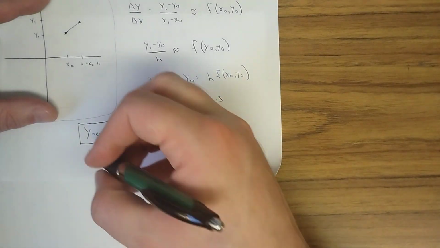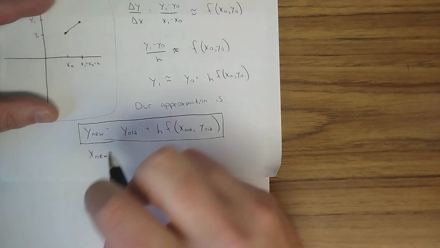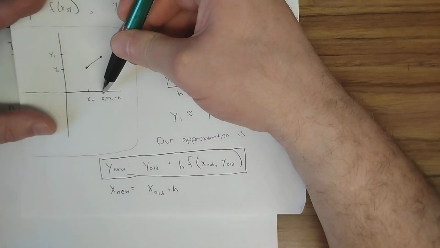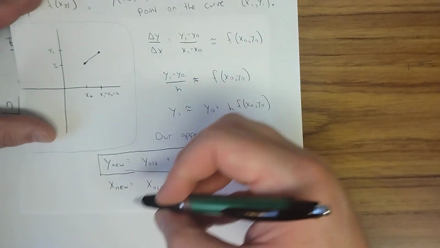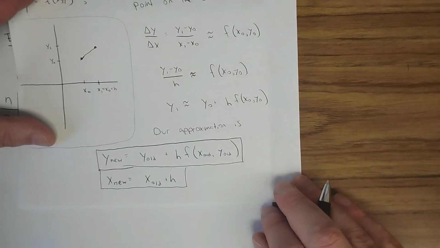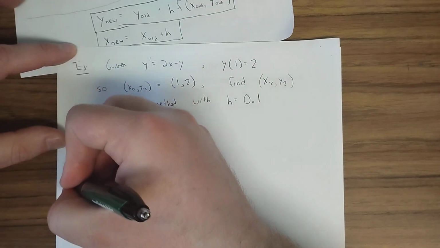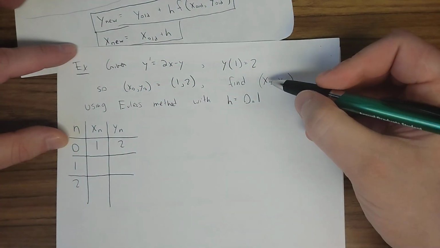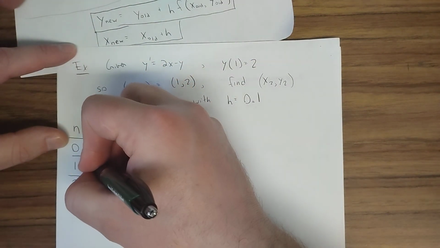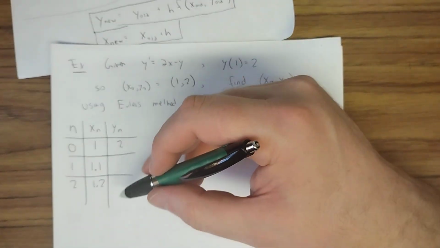Actually, maybe as I was writing this, I should have also written, this is much easier, but the new value of x is always just the old value of x plus h, right? That's what we did. x1 was x naught plus h, so to get the x values, I just keep adding h. So this is going to be easy. I need to go up to n equals 2 because I need x2, y2, and I just keep adding h, and h is 0.1, so it's going to be 1.1, 1.2. Okay, so let's fill in the y values.